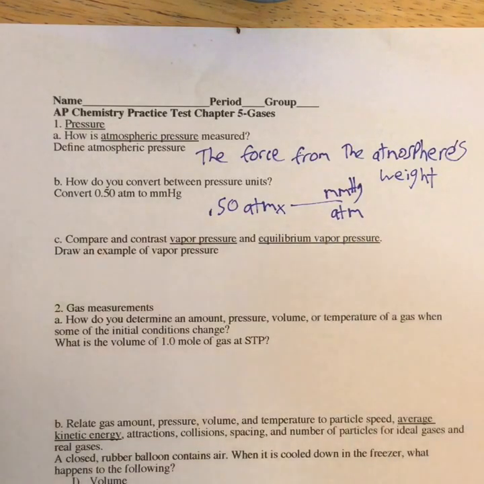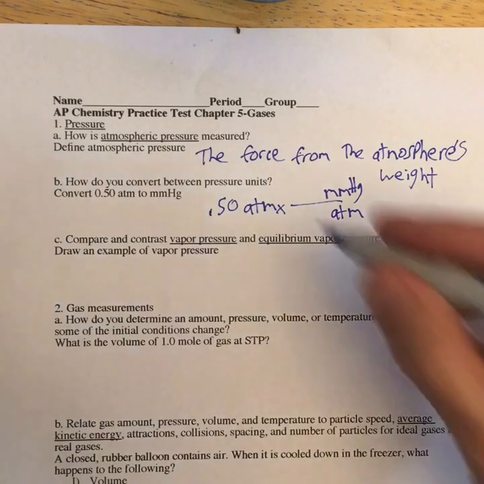There's a whole section for gases, and it has 1 atmosphere is 760 millimeters of mercury equals 760 torr, and it says STP is 0 degrees Celsius and 1 atmosphere, and it says what R is in the ideal gas law.